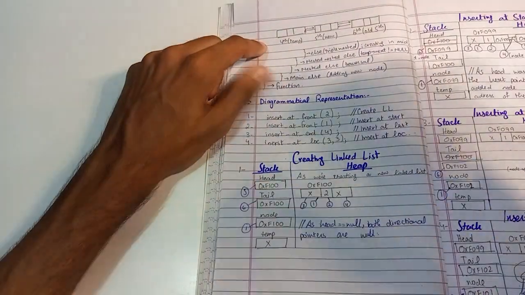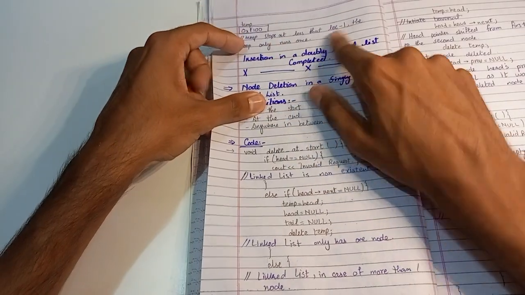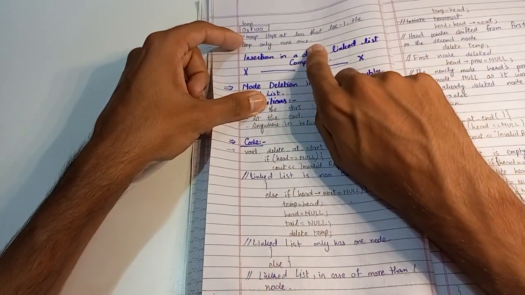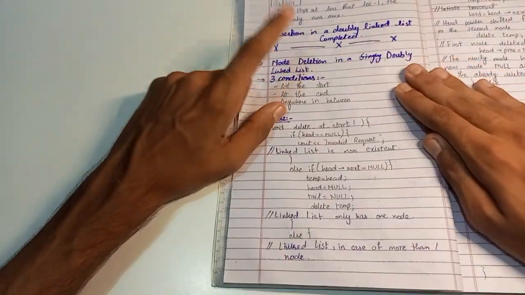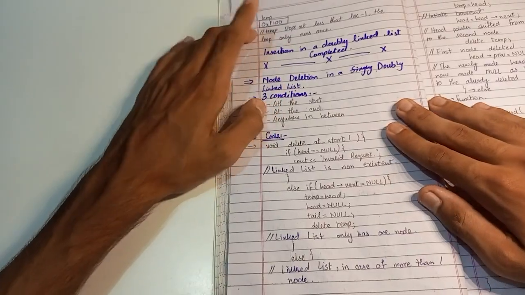So this was basically it for insertion. Temp stops at less than location minus 1. In this condition, the loop only runs once. Okay, so we stop here for insertion. Now I'll move on to deletion.